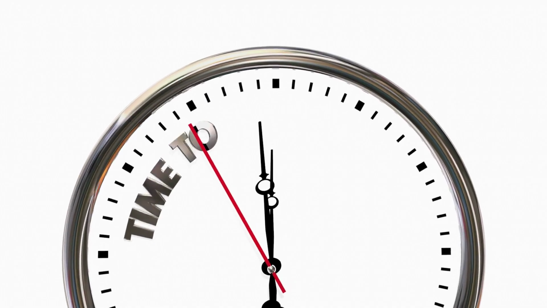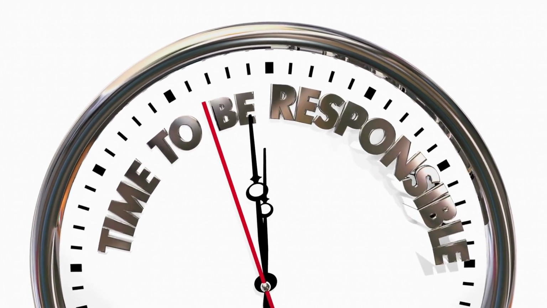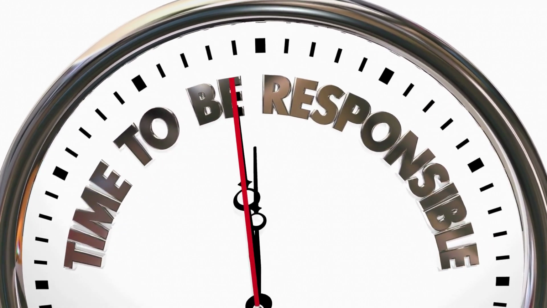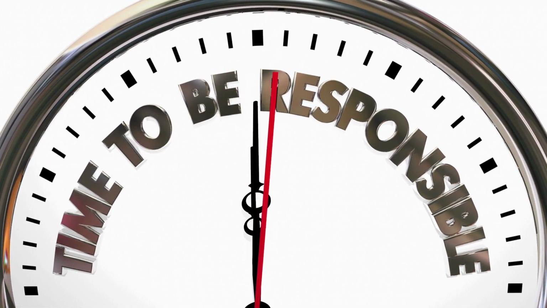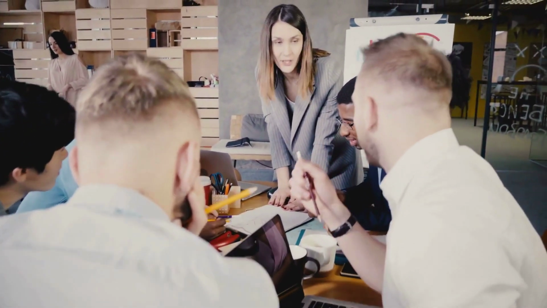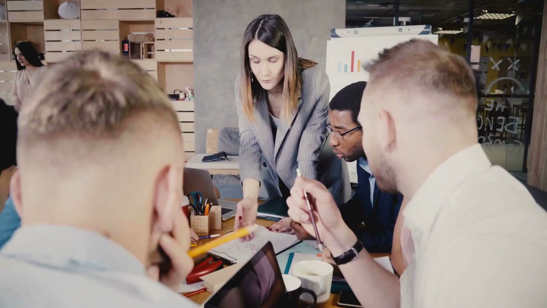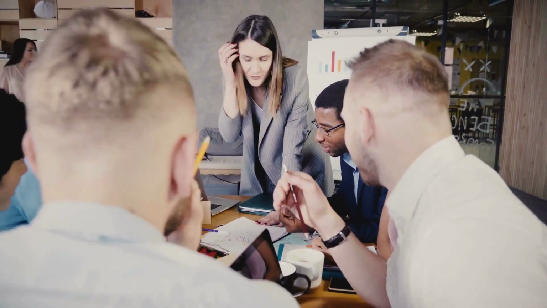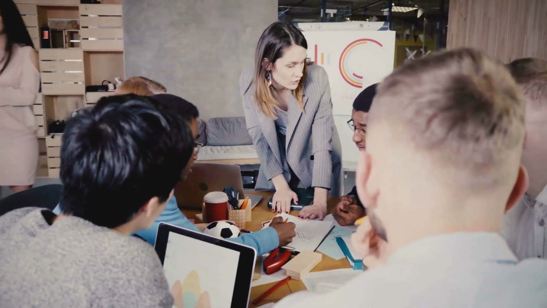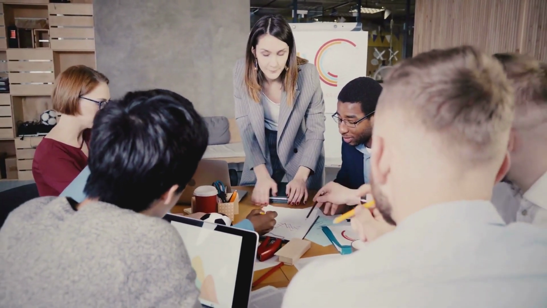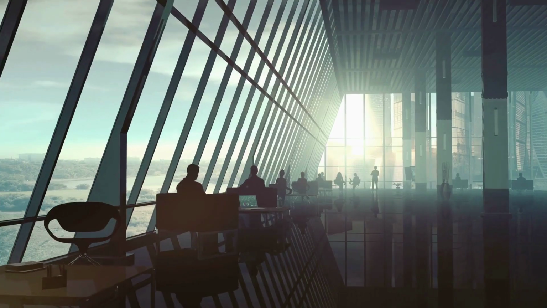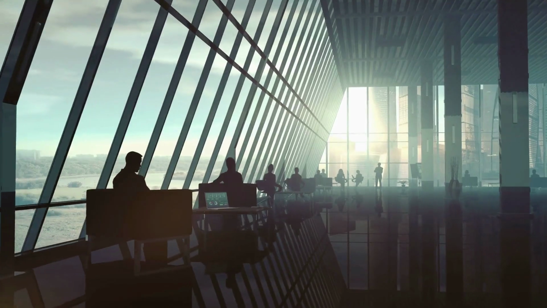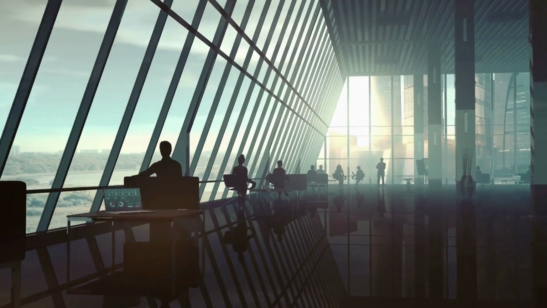Now, let's take a look at the difference between individual moral responsibility and corporate responsibility. Individual responsibility is pretty simple. It's about your personal duty to act ethically. In a business context, this might mean sticking to ethical guidelines, treating colleagues with respect, or making sure your work meets certain standards. But what happens when we move from individuals to entire organizations?